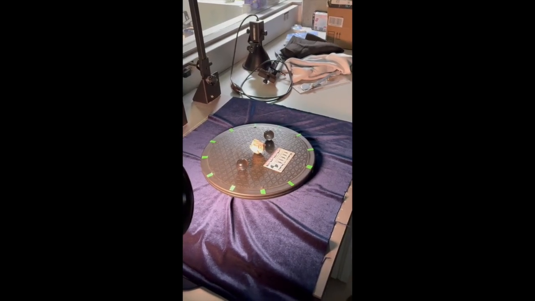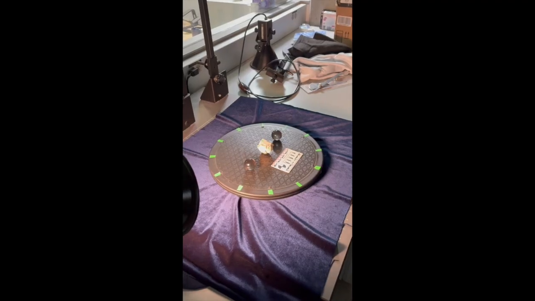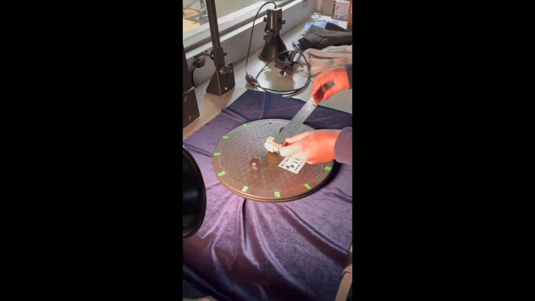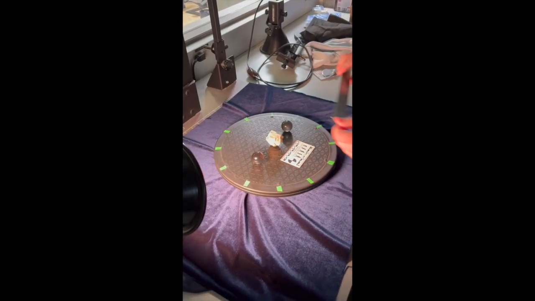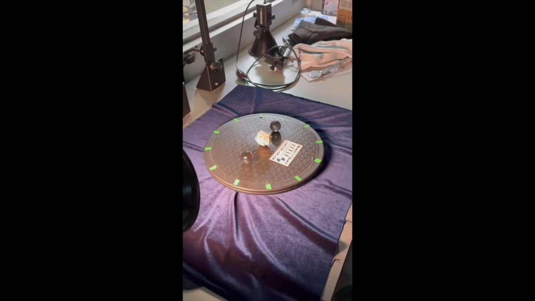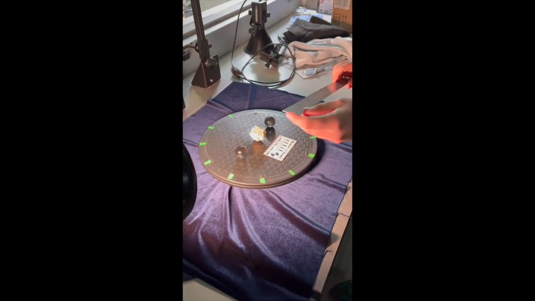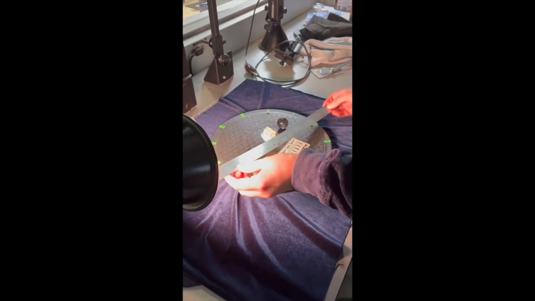So to start the process here, you're going to want to take a measurement of your artifact. This one happens to be about 5 centimeters. And then you want the light source to be approximately 4 times that diameter of the artifact away. So in this case, the light source is going to be 20 centimeters away. So right about here is where we're going to want the light source.